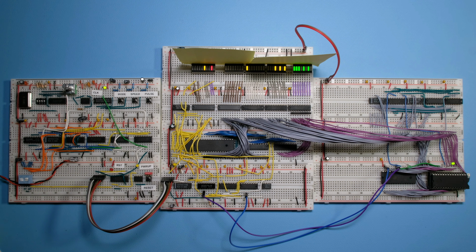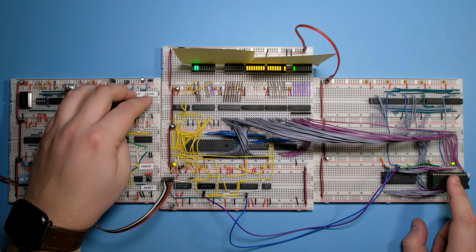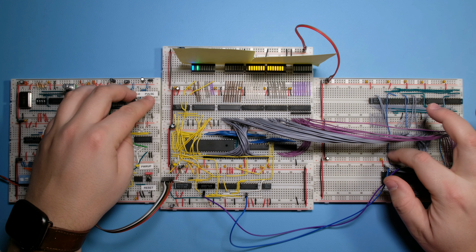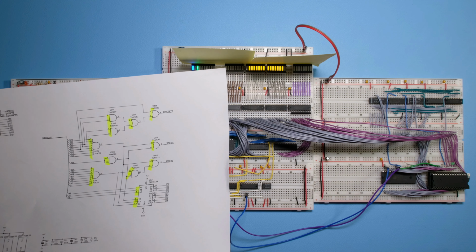Okay, so let's reset. So now we're reading from the ROM, FFFC and FFFD. This is all from the ROM. It's loading all the instructions. And then we should be writing to the RAM, but this is not turning on, so there's a problem with this signal here. Let me check my schematic.